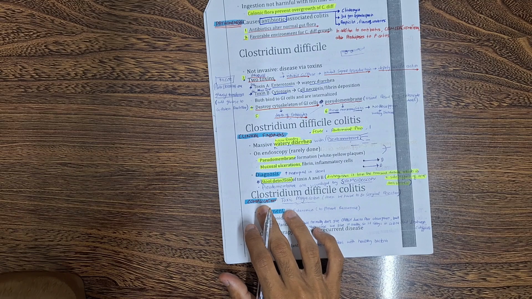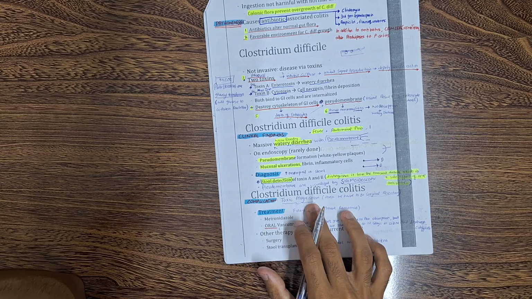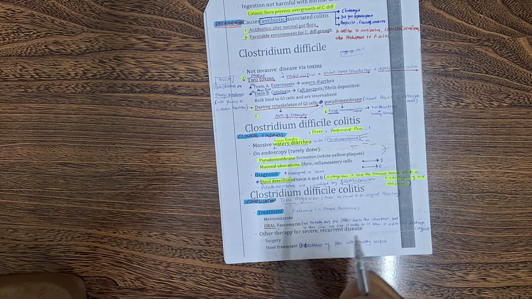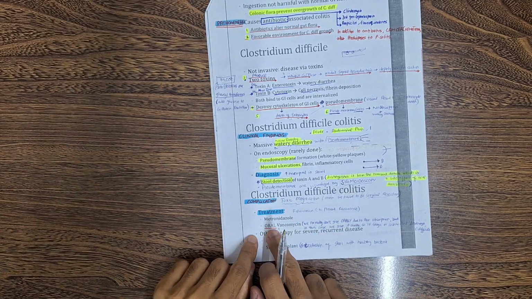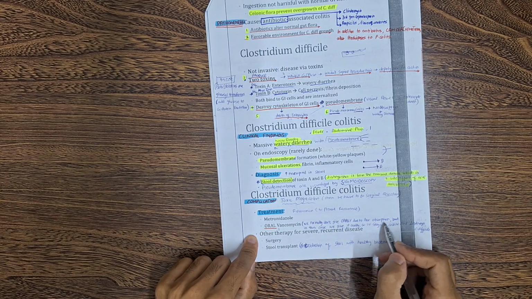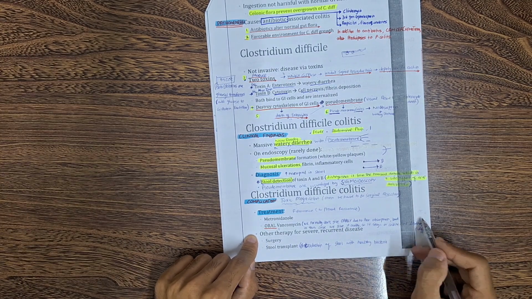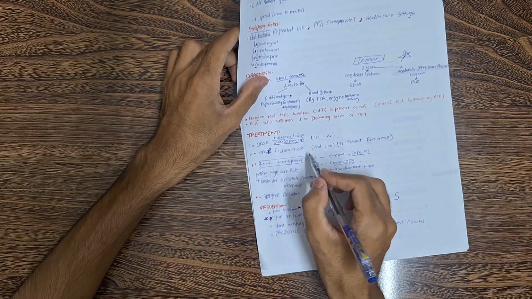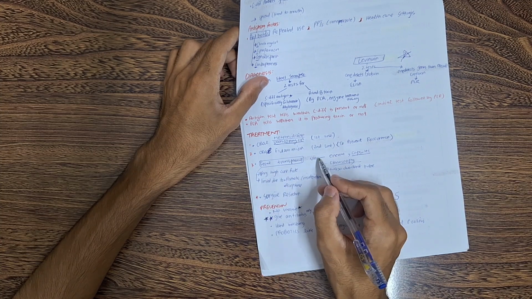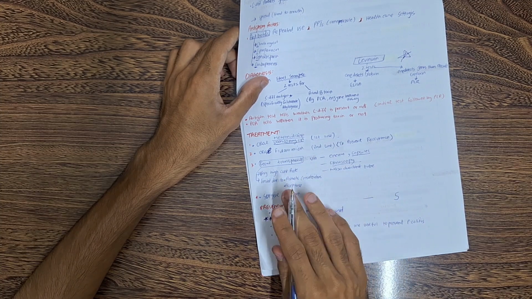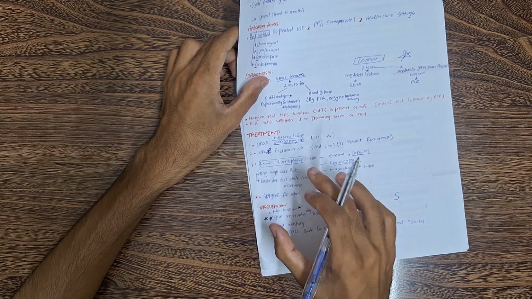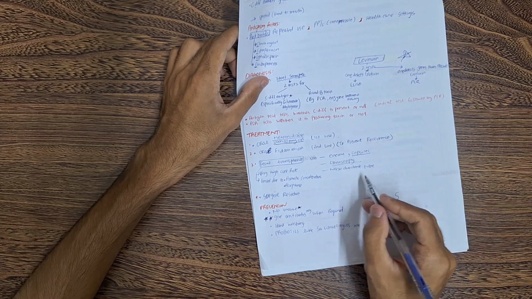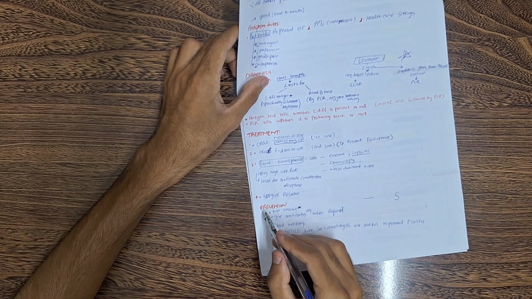If we talk about the complication of this particular disease, it is toxic megacolon. If this complication occurs, then we have to do surgical resection. If we talk about the treatment, the first line treatment is oral vancomycin. The reason for giving it orally is that it is poorly absorbed, due to which it remains in the colon and destroys the Clostridium difficile. The second line treatment, or the treatment to prevent the recurrence, is fidaxomicin. The third option is fecal transplant, which has a very high cure rate but is very difficult to accept. In this treatment, stool with normal flora is introduced via colonoscopy or nasoduodenal tube, right? And the fourth option is surgical resection.